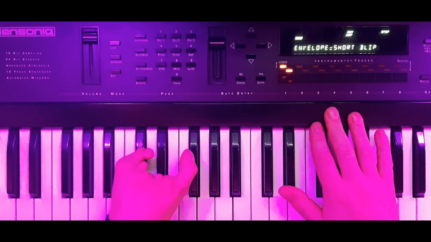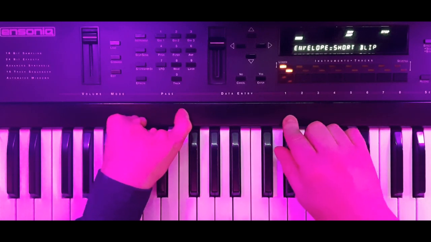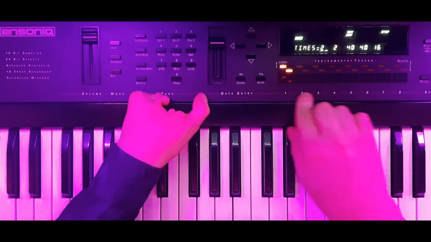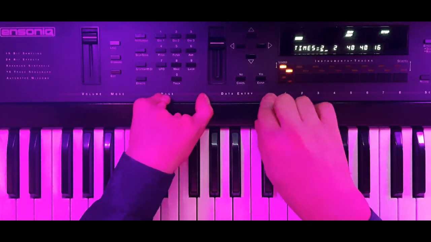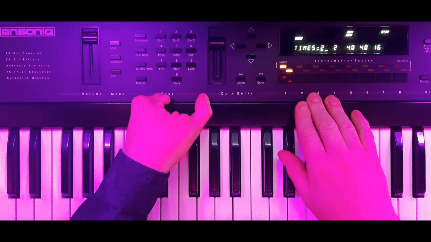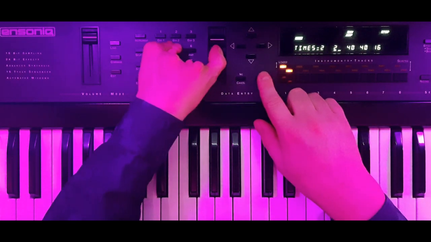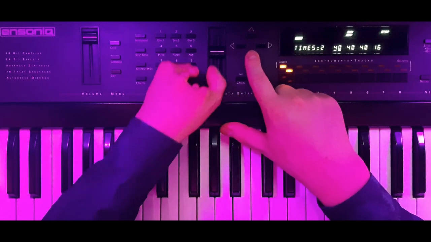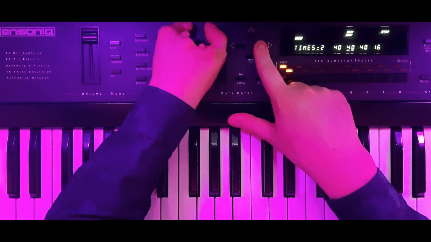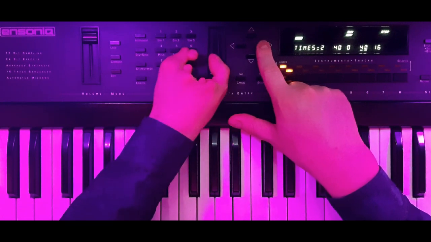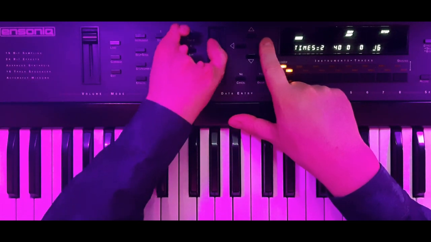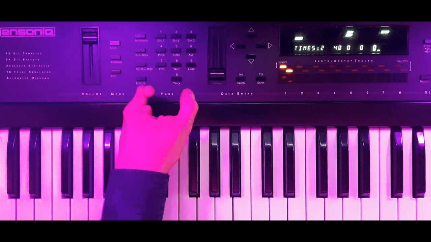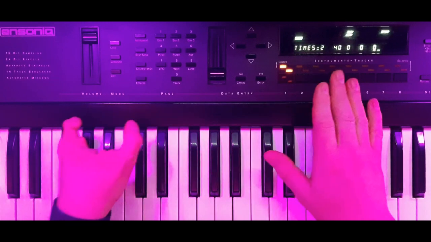Alright, let's do something about that. Press Edit Envelope 3, 3, Edit Envelope 3, 3, and we are at the Envelope 3 times page. Adjust time 2 to around 40 for now. And set time 3, time 4, and time 5 to 0. You will hear 8 clear staccato notes playing when you play a note.